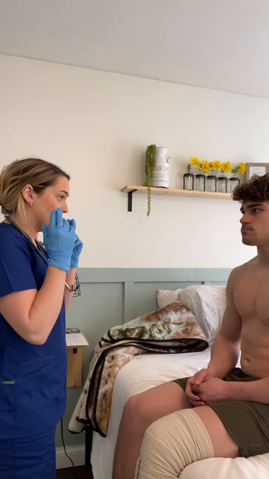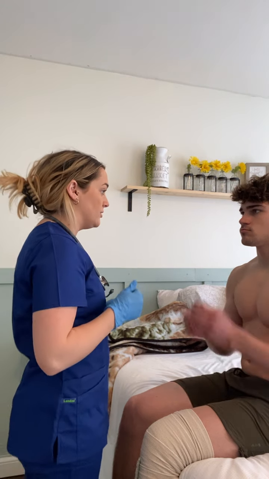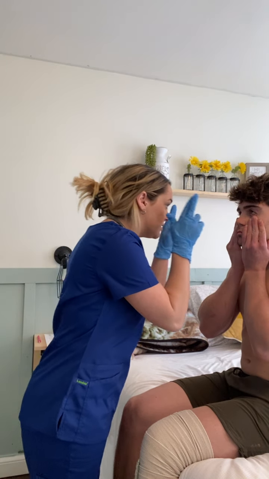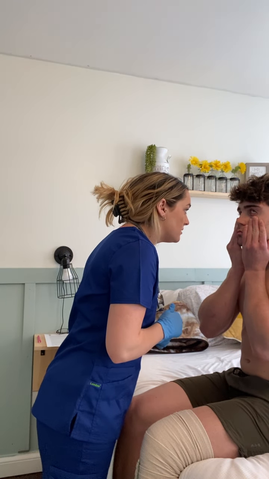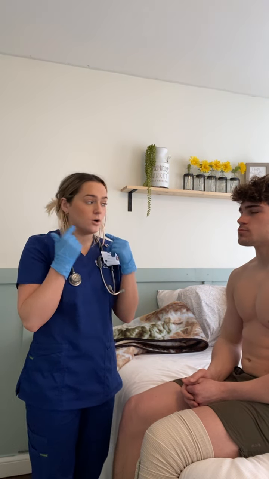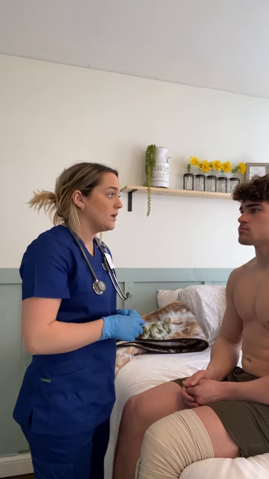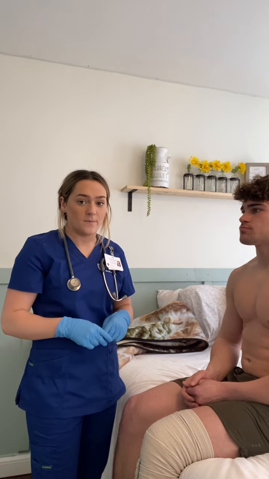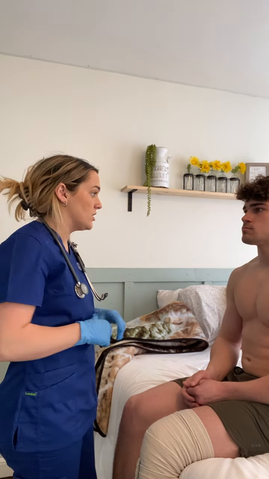So first, can I have you pull down your eyelids for me, and then go ahead and just look around with your eyes. So his sclera, all of them are white. There's minimal red veining. I don't see any drainage coming from the eyes, so that is good.